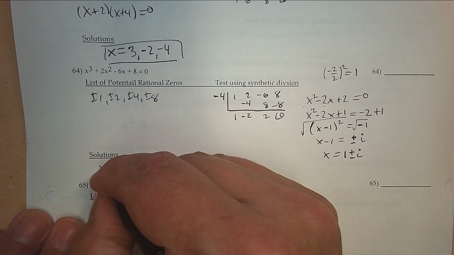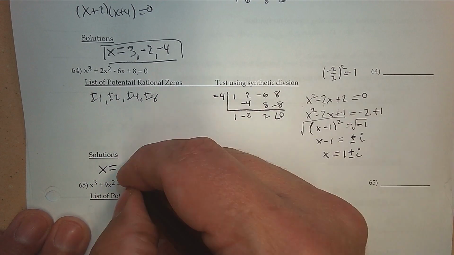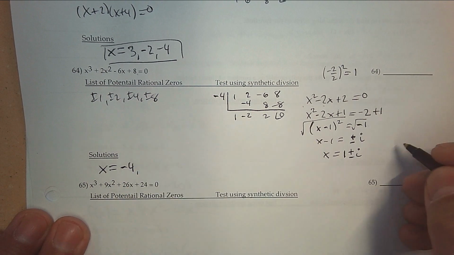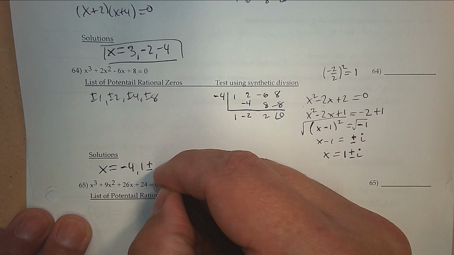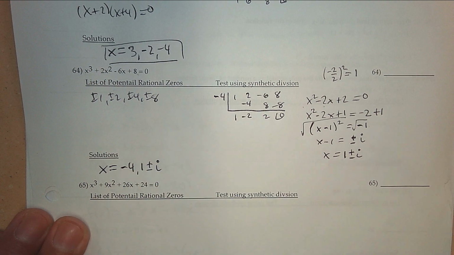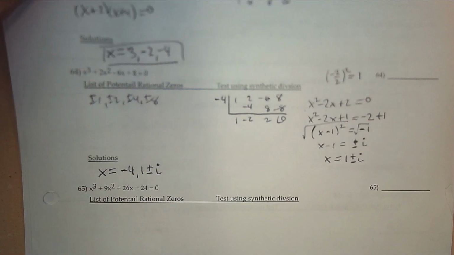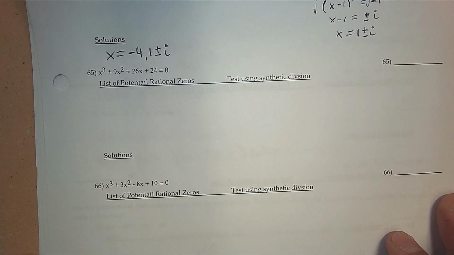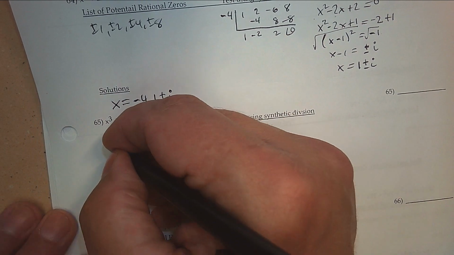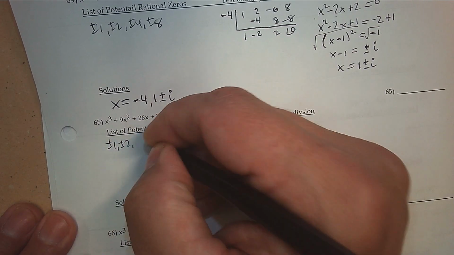So what are the solutions here? -4 was an answer, and we have 1 plus and minus i. And those are the solutions. Number 65. Again, we're going to list it. So 24. We just did 24.